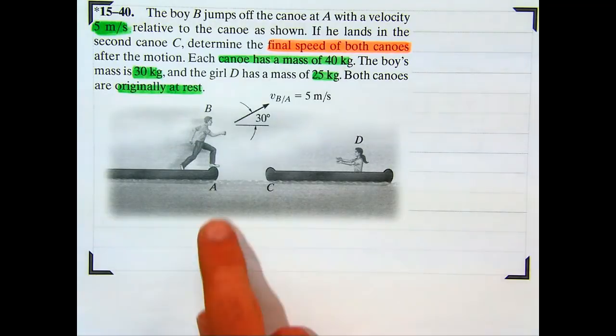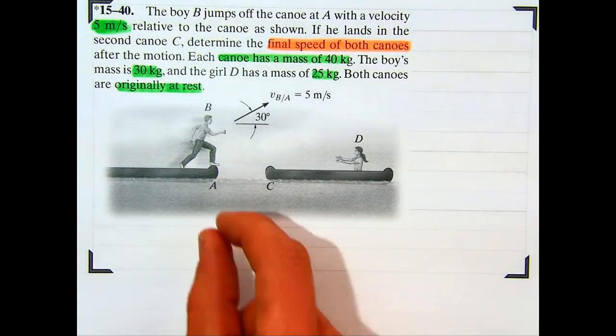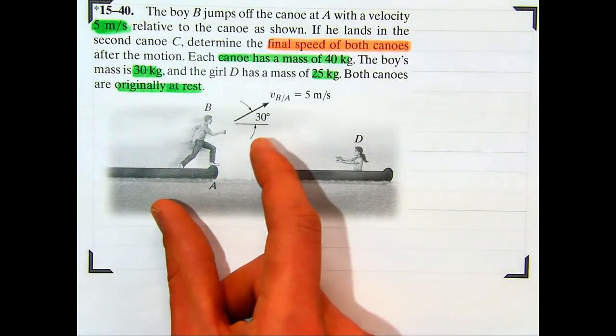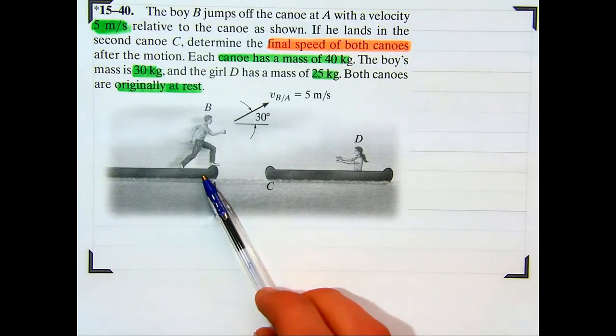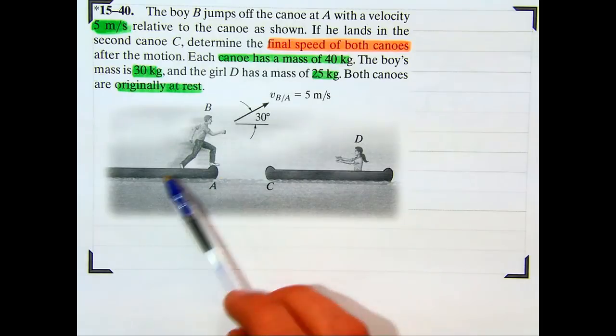So as he jumps off canoe A, that's basically a collision taking place where two parts which were initially together become disengaged. And then for that, if we consider the boy and the canoe together, we can use conservation of momentum.